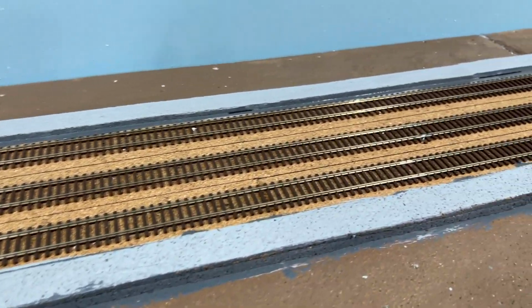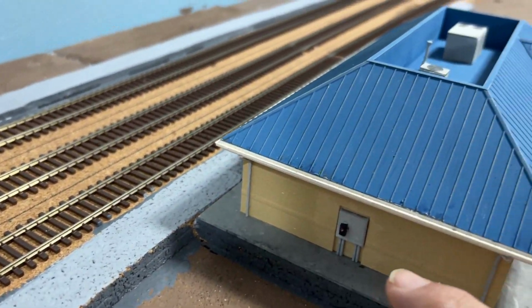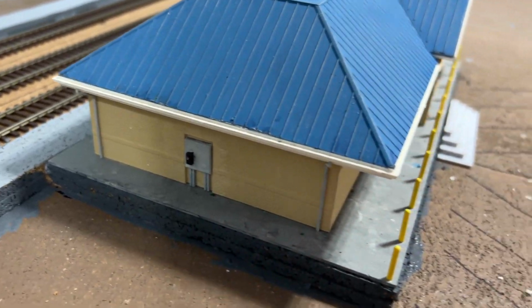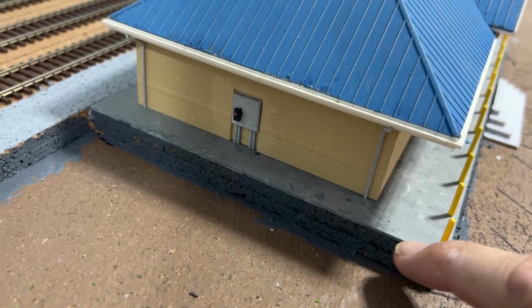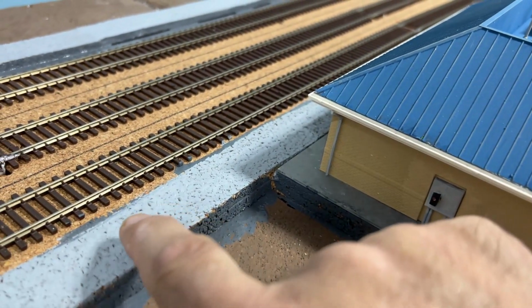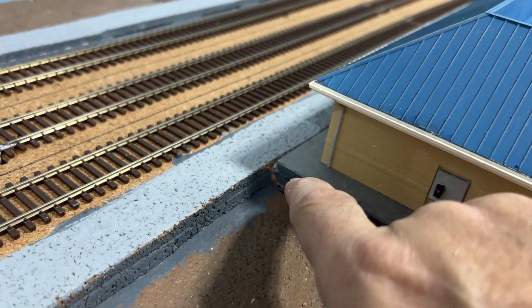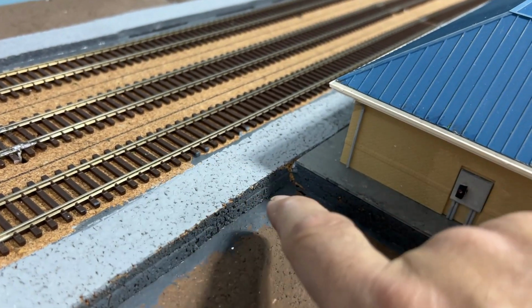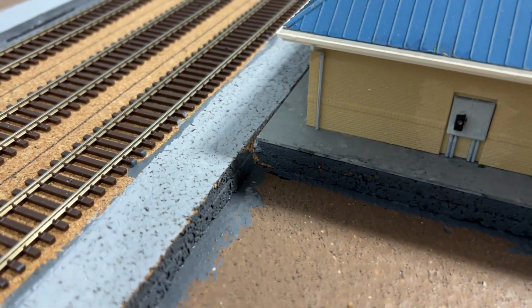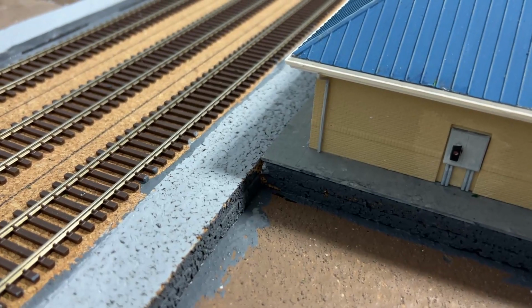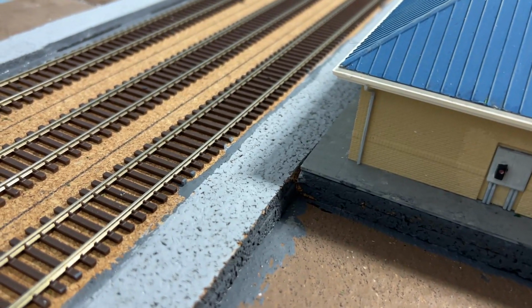And the third thing, the station sits on a little base, as you can see, which raises everything higher than the half inch. So if I put a similar thickness of card as the station platform top, it should match up with that level there. Because at the moment you would need to step up to that concrete slab that the station sits on.